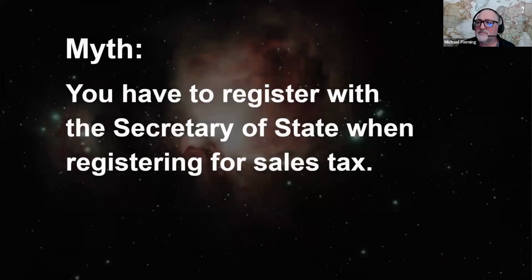All right, so here's a myth. You have to register with the Secretary of State when registering for sales tax, and that's just not true. The states make it look that way. If you're going online to register, it makes it look like you have to register with the Secretary of State. But in every state out there, there is a workaround.